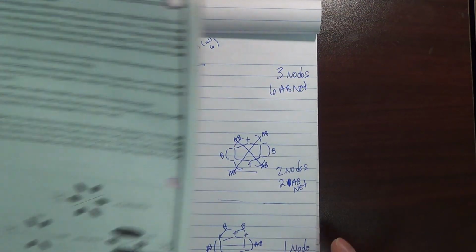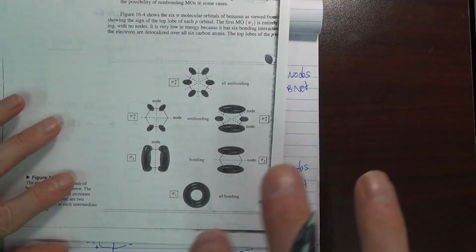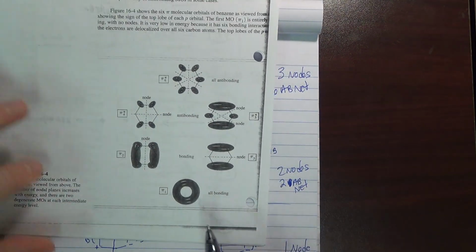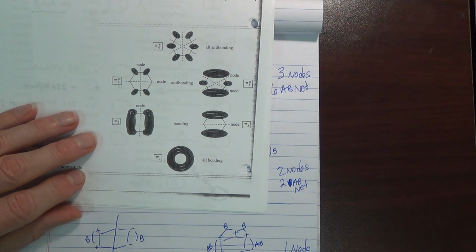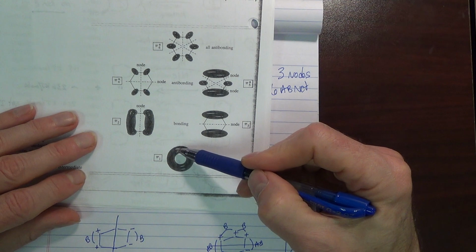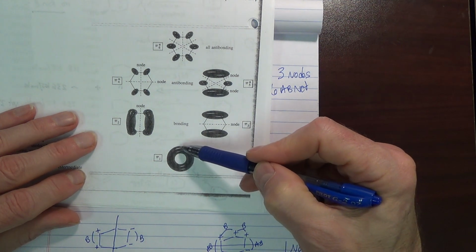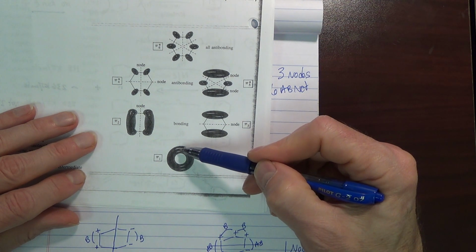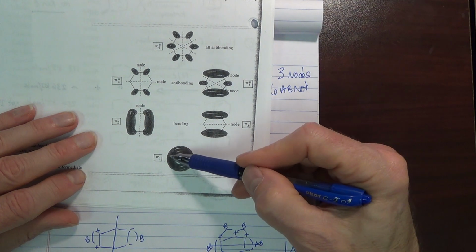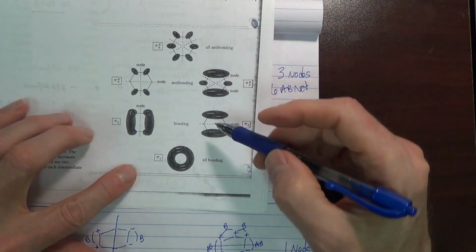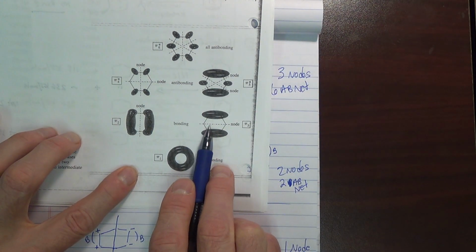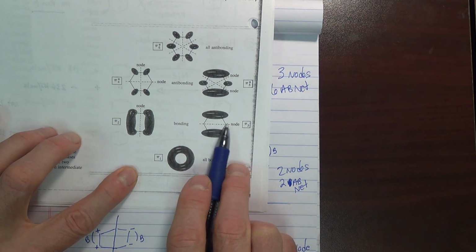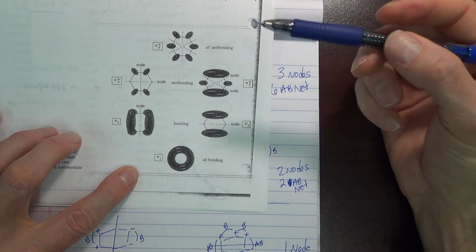In one of the other handouts, it shows a top-down view of these, with the dark being electron density. You see this one here, where it has constructive overlap all the way around. You see electron density can exist all the way around the molecule. So this is the best MO. Then these 2 MOs, they each have 1 node. Do you see the plane through here where there's no electron density, called a node?